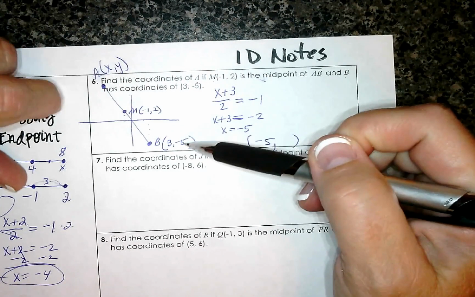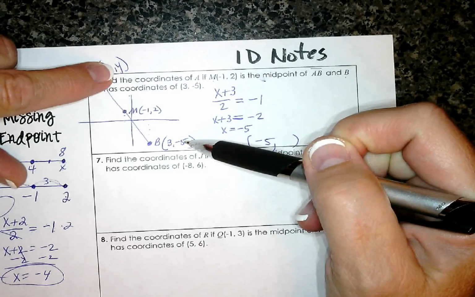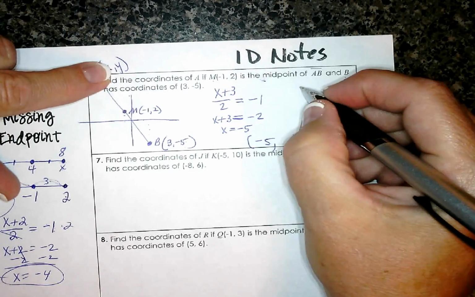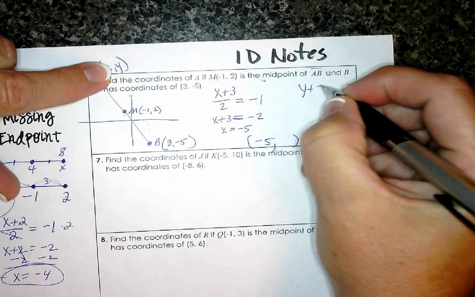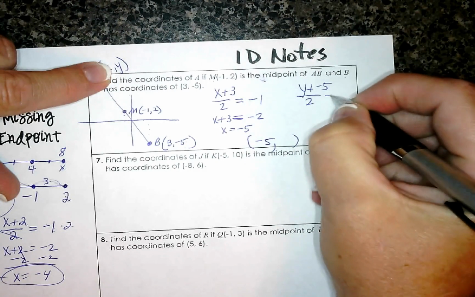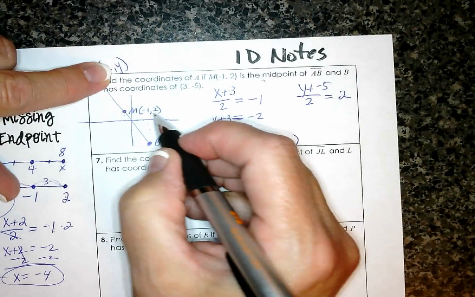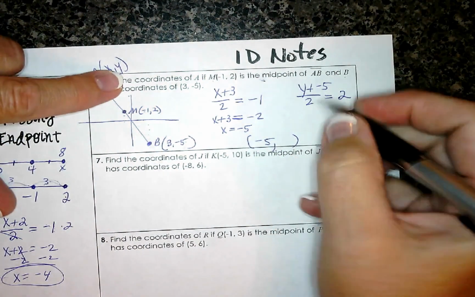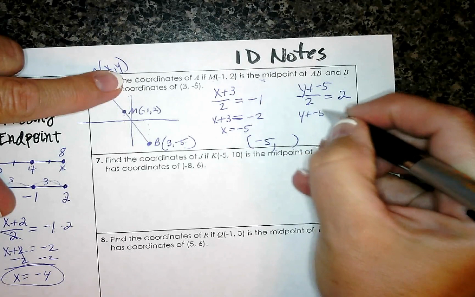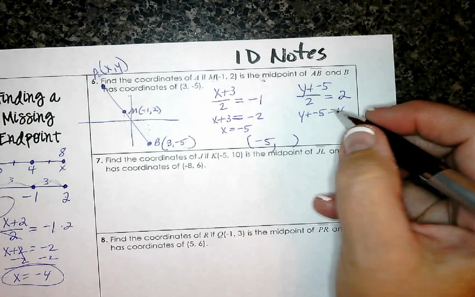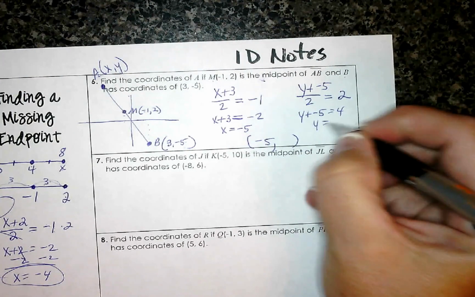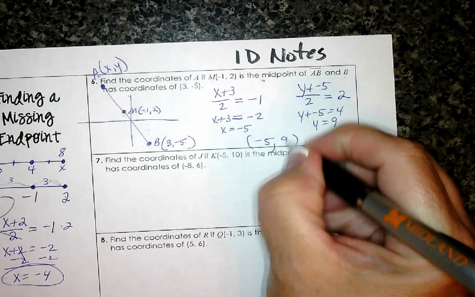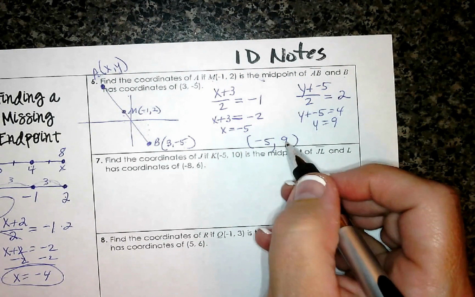Well, the y value here is -5. The y value here is y. Add the ends, y plus -5, and divide by 2. That will give me the middle y. So I do the x's together, and then I do the y's together. So y plus -5 equals 4. Add 5, y equals 9. So 9 is going to be my y coordinate.